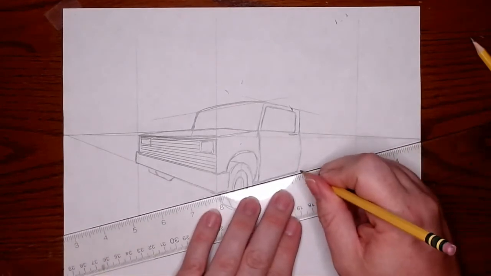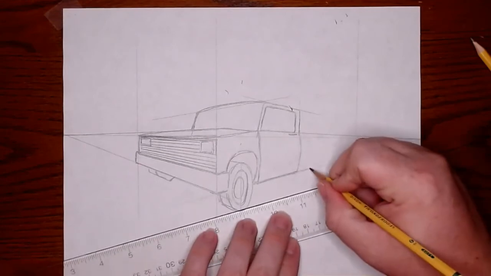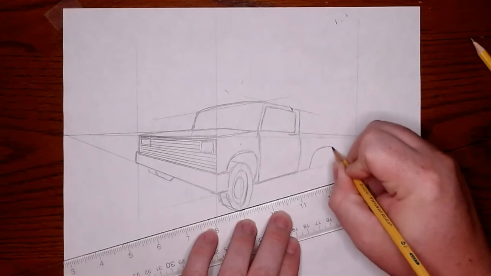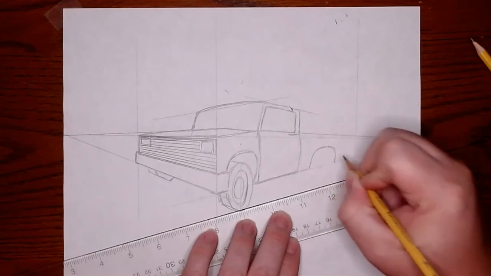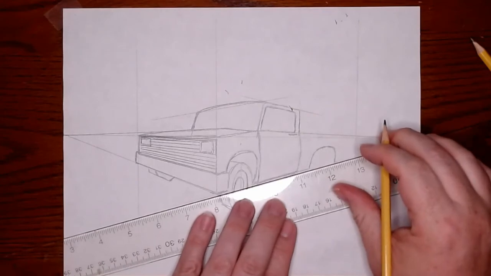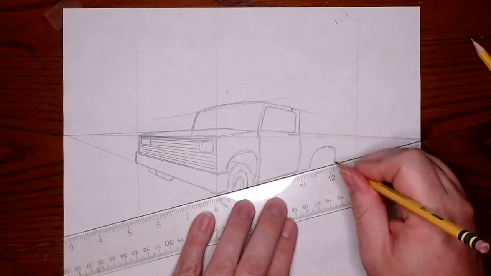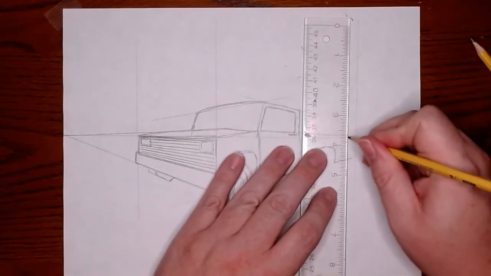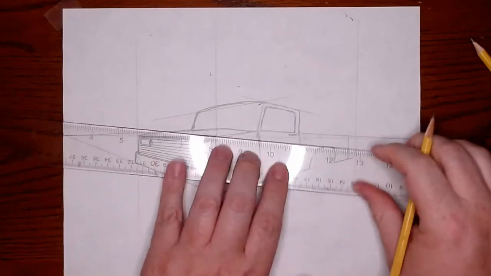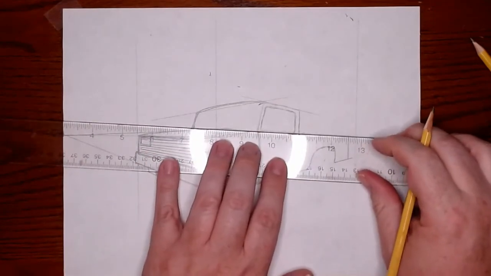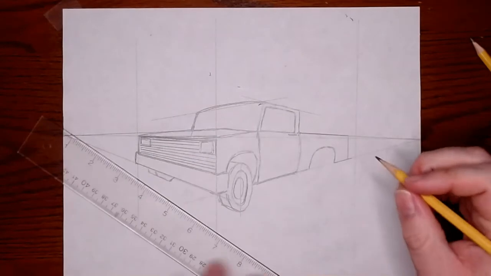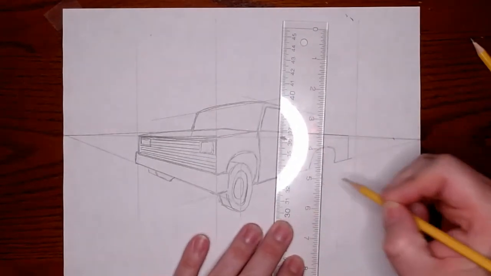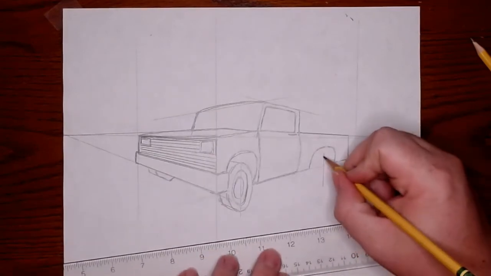All right. At this point, we'll draw the pickup bed, and draw another wheel arch for the back, which kind of matches the front. And I think we'll make our bed a little bit shorter than what we initially drew. So I'm going to redraw that line on the back there. All right, that's the top of the pickup bed. So now I've got to make a rear wheel that matches the front wheel.